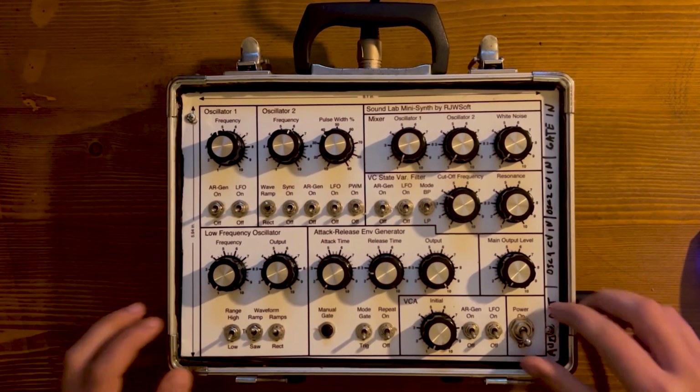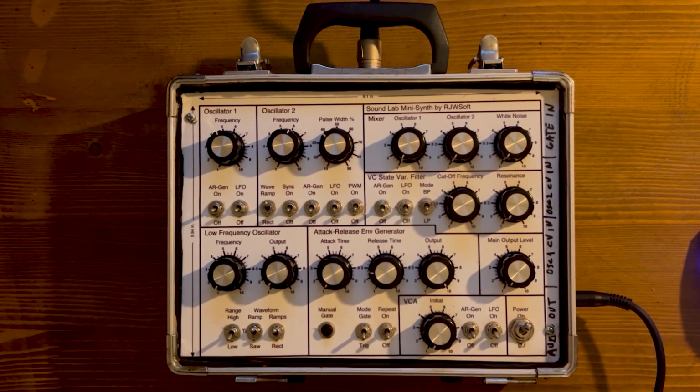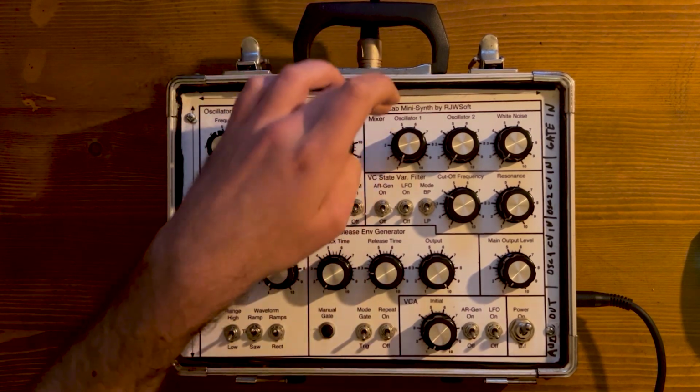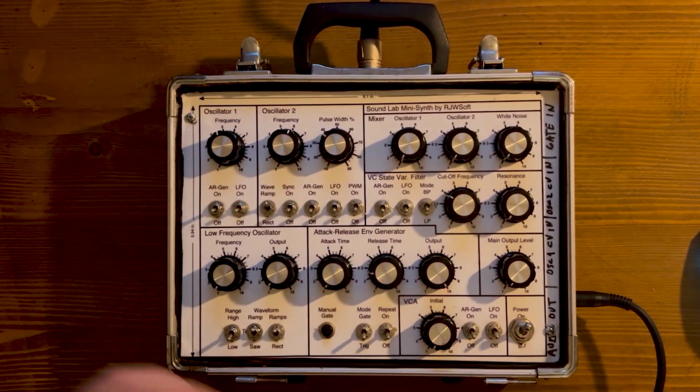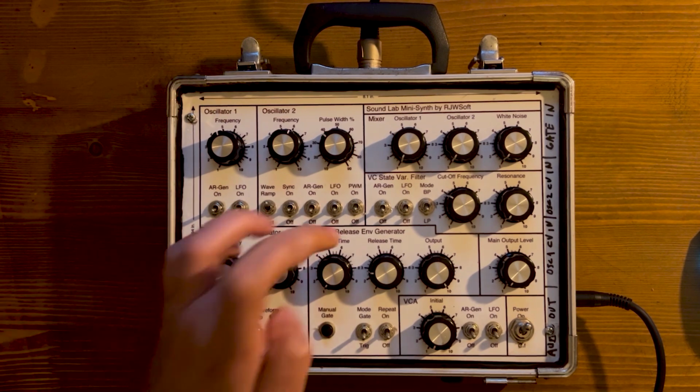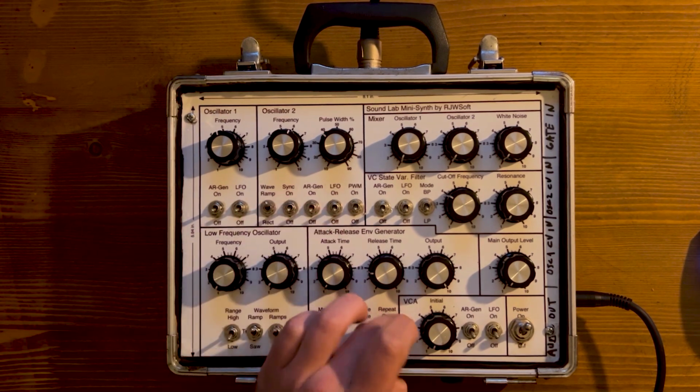First things first, let's power it on. As you can see, there are two oscillators, 1 and 2, and there is also a mixer for oscillator 1 and 2 and a white noise. There is a low frequency oscillator, an attack release envelope generator, and a VCA.